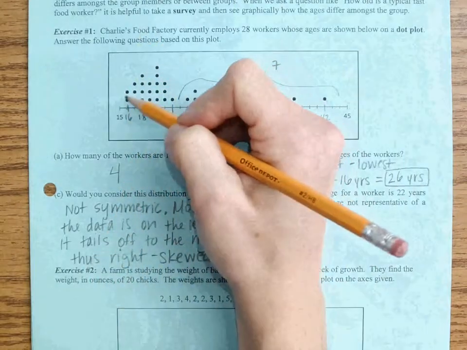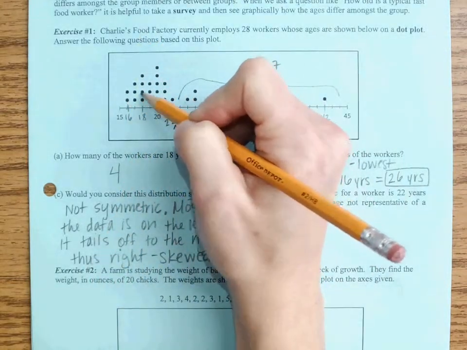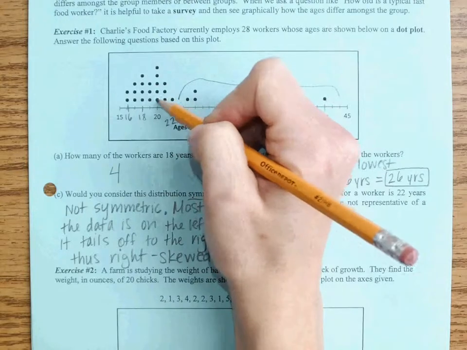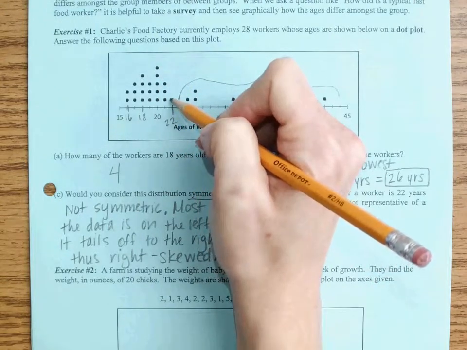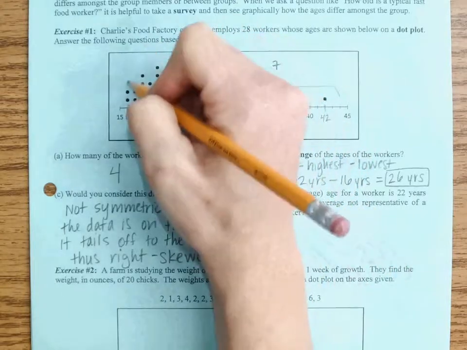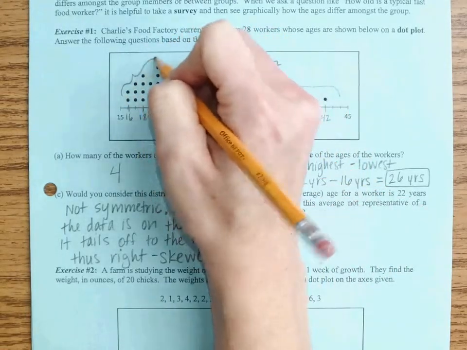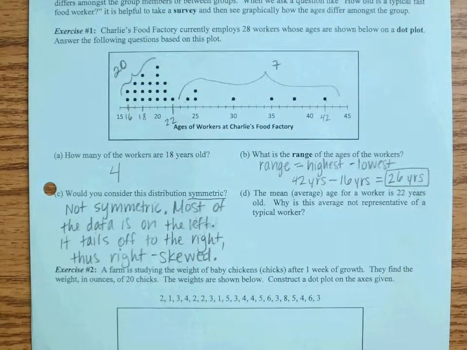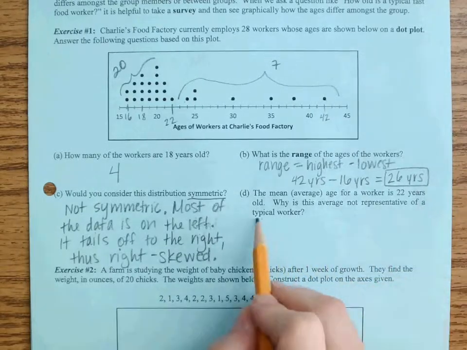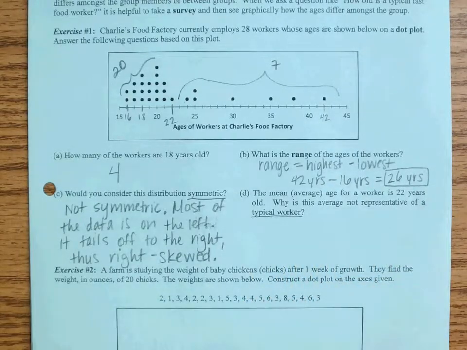And then if I count this up, 1, 2, 3, 4, 5, 6, 7, 8, 9, 10, 11, 12, 13, 14, 15, 16, 17, 18, 19, 20, 21, and even if I didn't include the average, about 20 of the employees are below the average. I would not say that this is your typical worker. There are many more workers younger than 22 than older than 22.